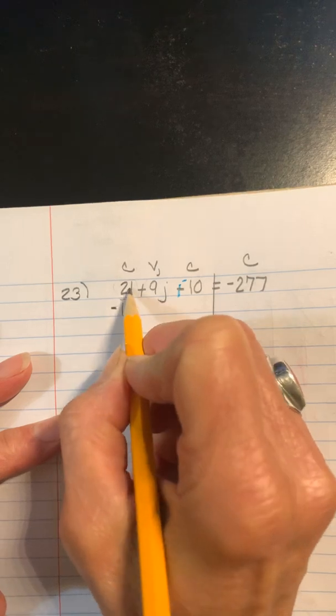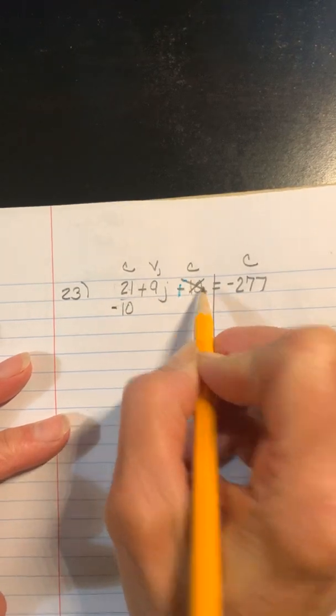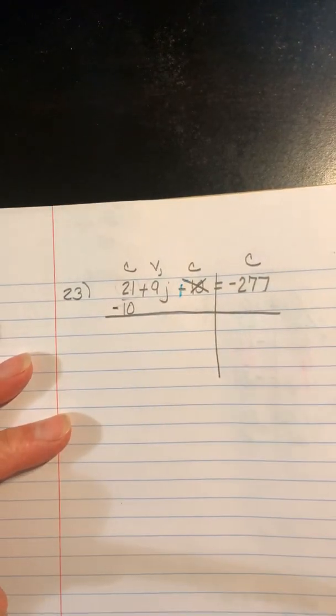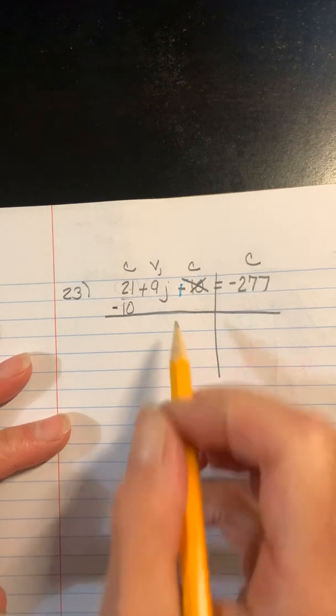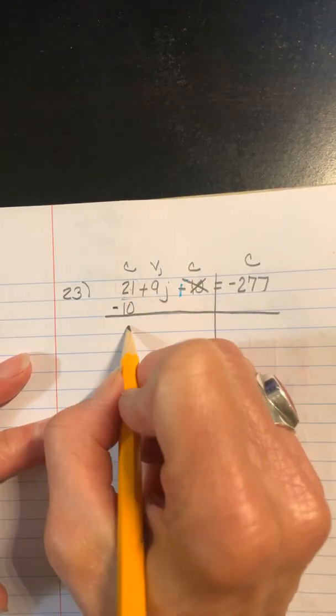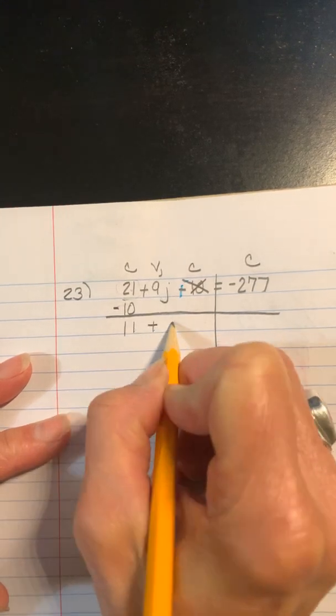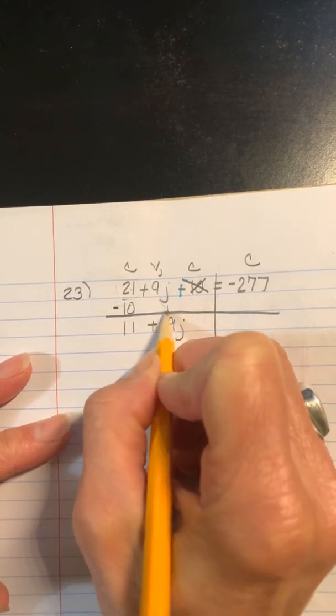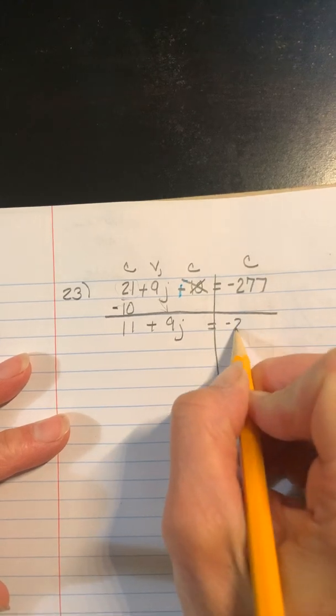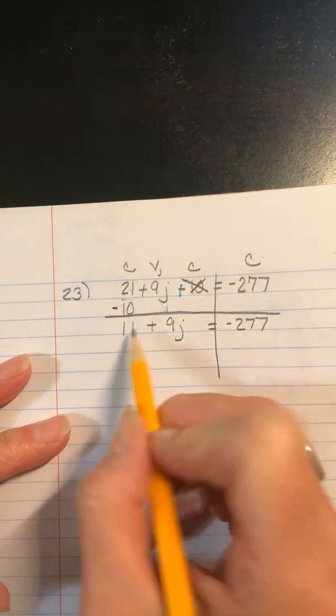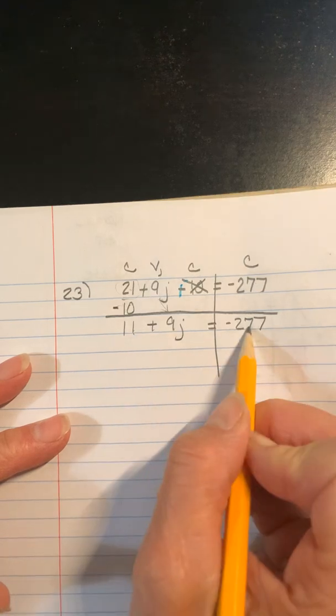Remember, whatever I have more of goes on top. So get rid of that. Starting to make the problem look a little simpler. That's what we're trying to do. When I subtract this right here, I'm going to get 11 plus 9j. See how that just drops down? Equals negative 277. Now I can see I have a constant here and a constant here.